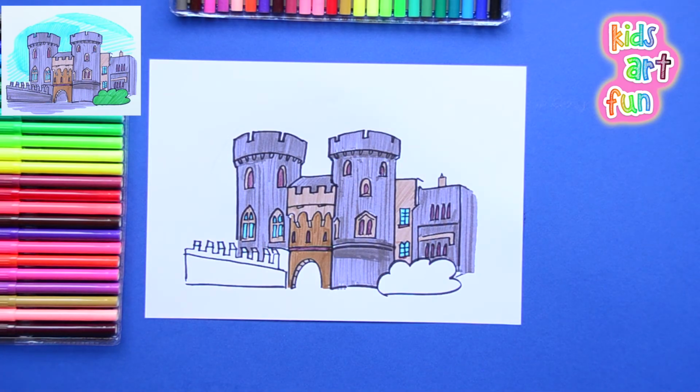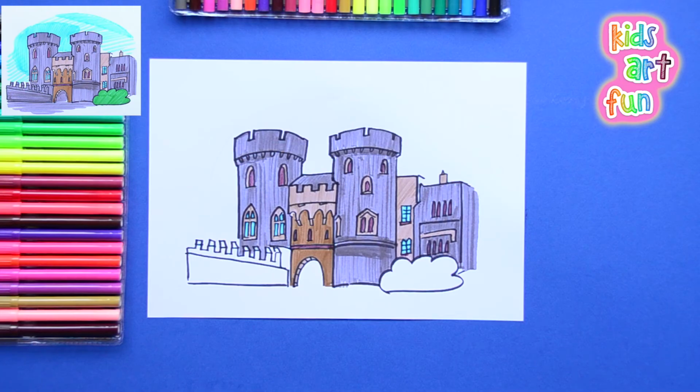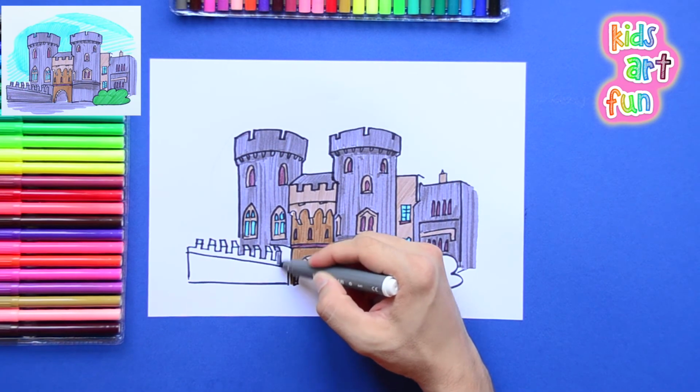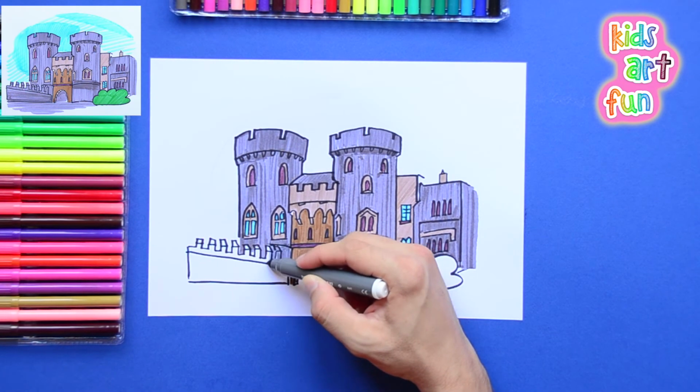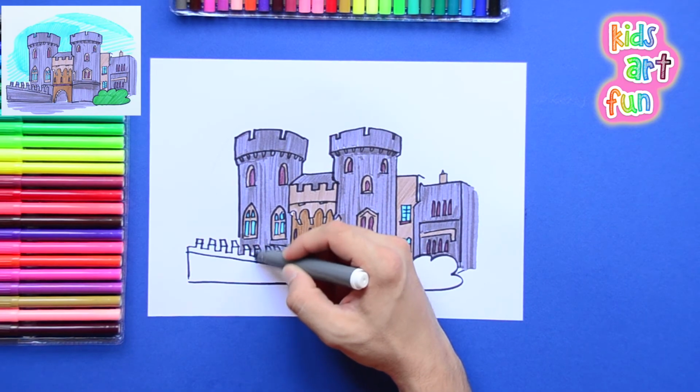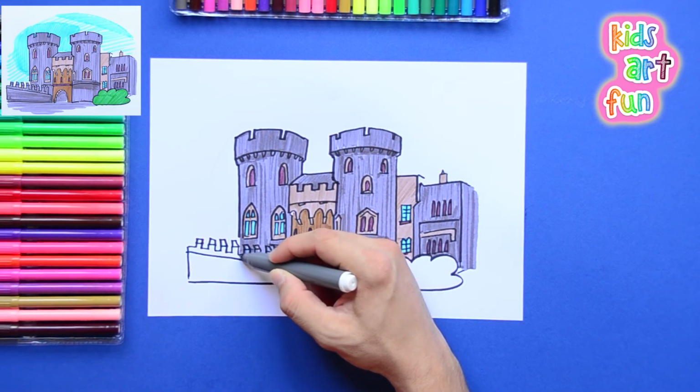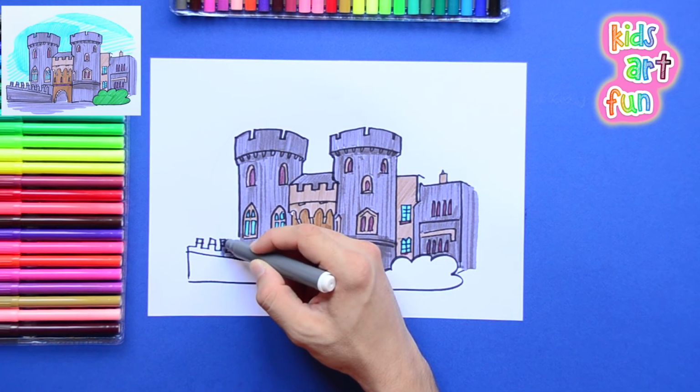All right, we have a little bit of coloring left. We're going to color that front ramp area a darker blue. Pushing lots of color on there because I want it to be a little bit darker than the rest.